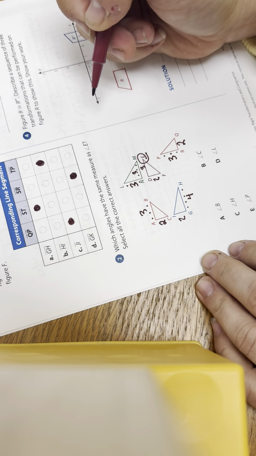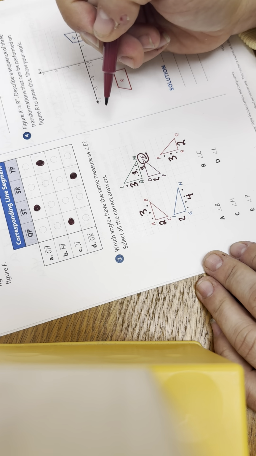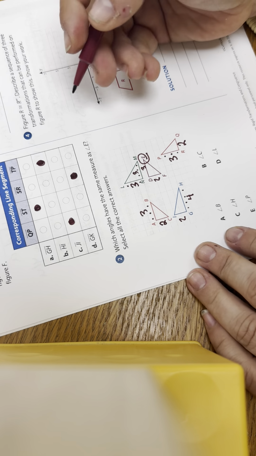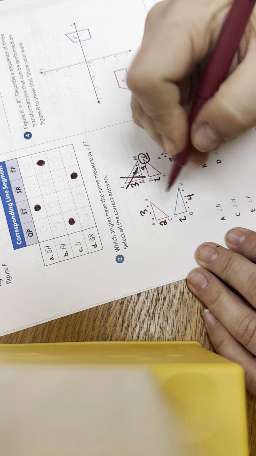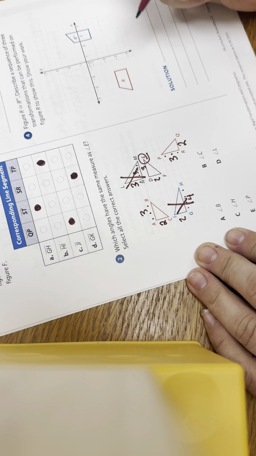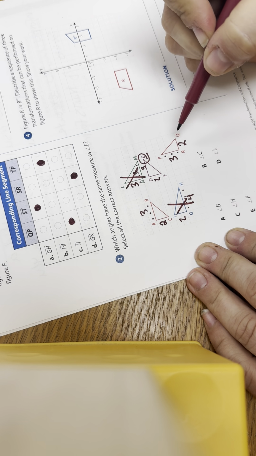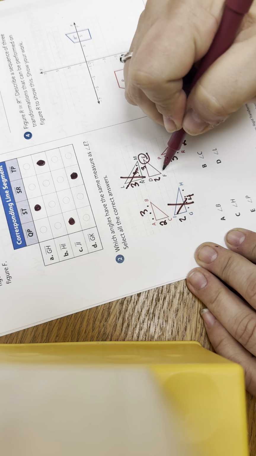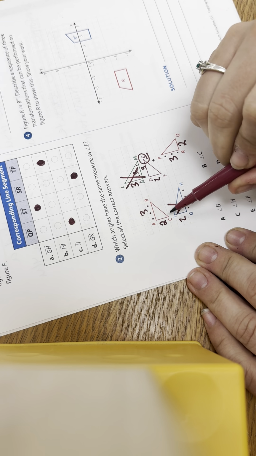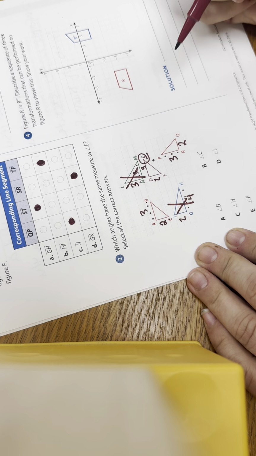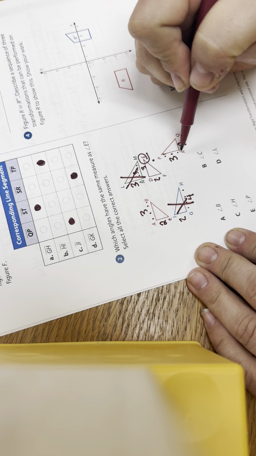Okay, so I need to figure out which ones are the same. So this one right here doesn't match. This one right here doesn't match because those are not the same triangles. So we don't need this one right here because this is what we've started with. So what I'm left with is triangle ABC and triangle PQR.